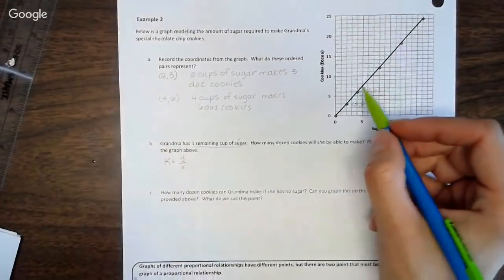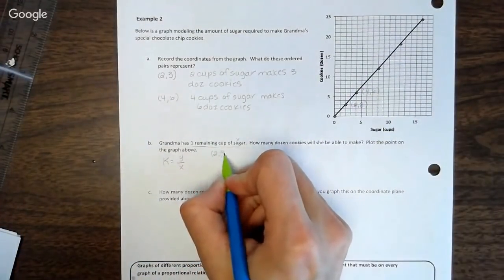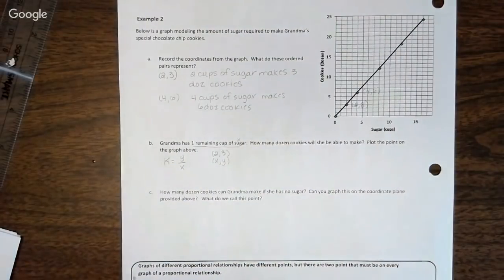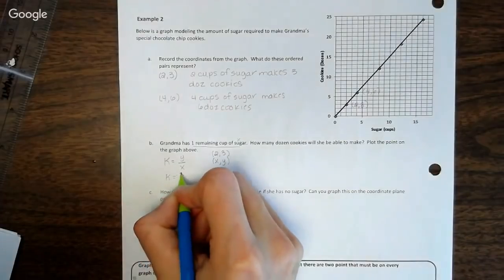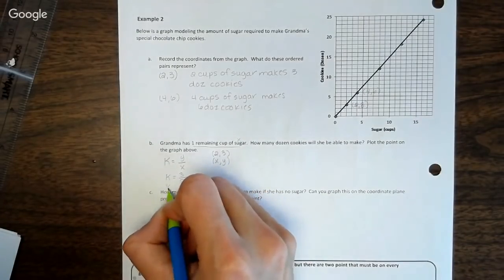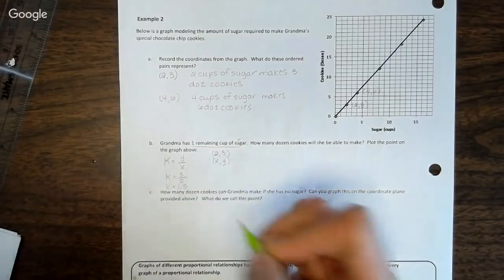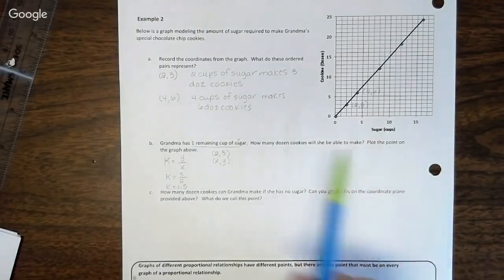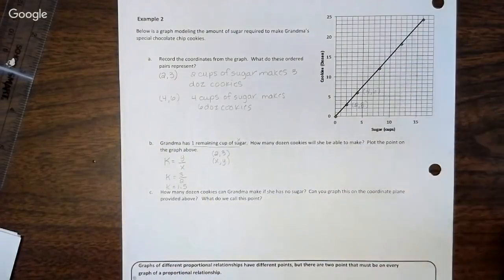So pick any point. Say we pick the point 2, 3. Remember, 2 is your x value. 3 is your y value. So substitute in. Y is 3. X is 2. And 3 divided by 2 gives us 1.5. That would be the same answer you would get if you chose any point, if you chose 4, 6, or any of the other 2 points.